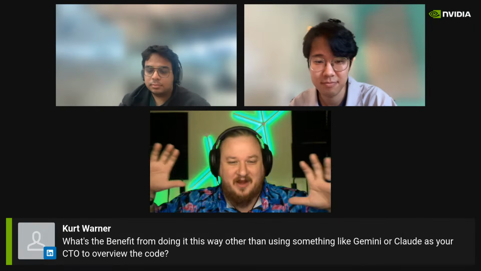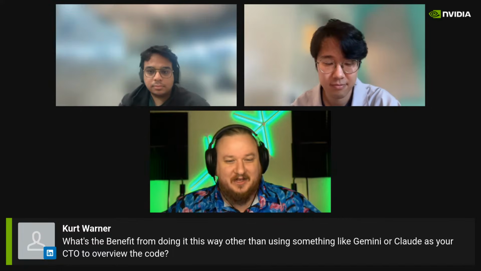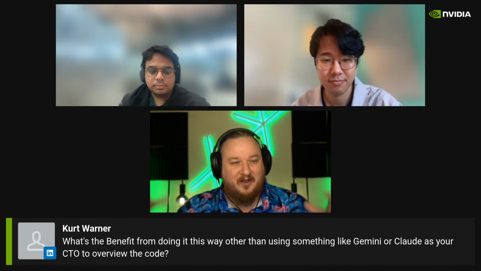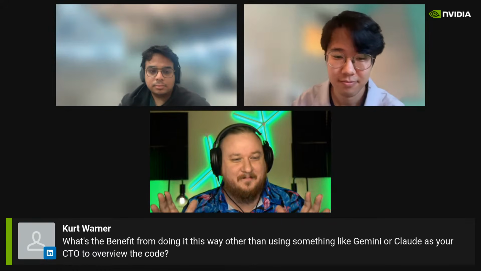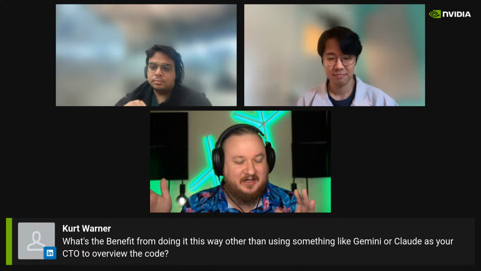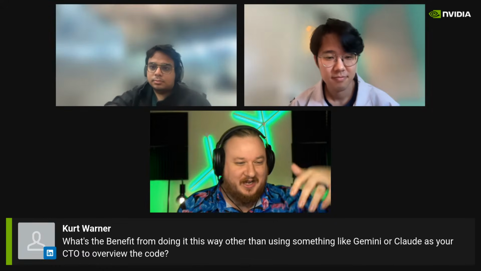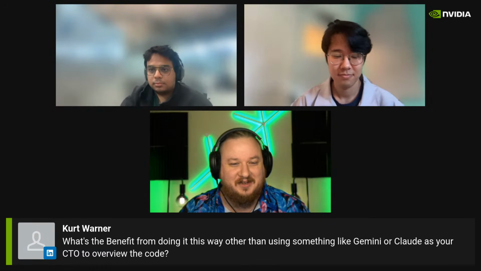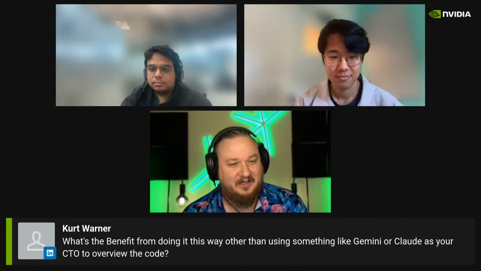Joon, what is the benefit from the Sidekick, engineered approach that you took? This is from Kurt Warner, by the way. The benefit of doing it this way compared to using just something like Gemini or Claude as your CTO to overview. Like what's the benefit of this strategy versus I just have my small fast model do all the work, and then I have Gemini or Claude or whatever just audit it as CTO. What is the advantage to the approach you outlined compared to something like this?